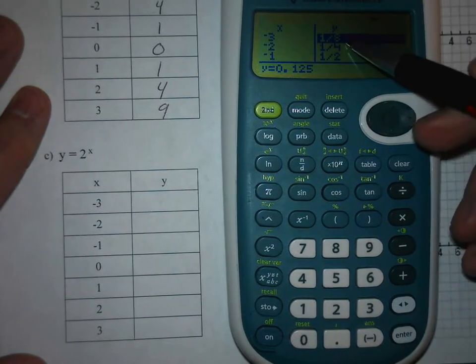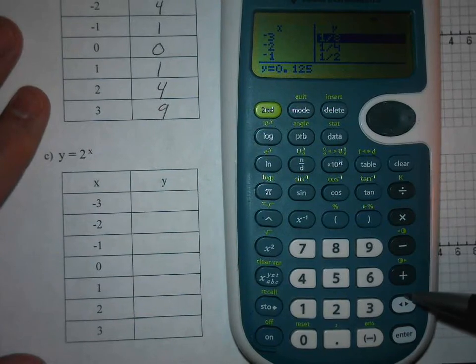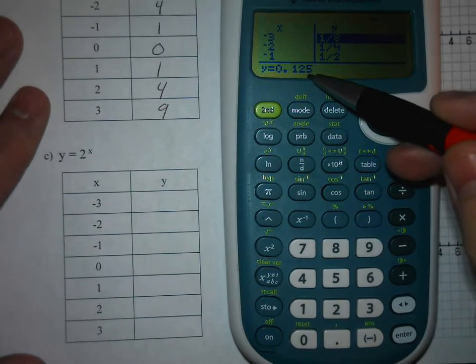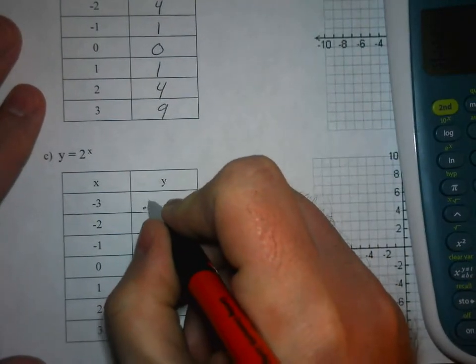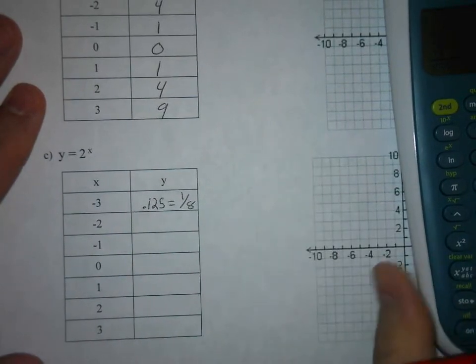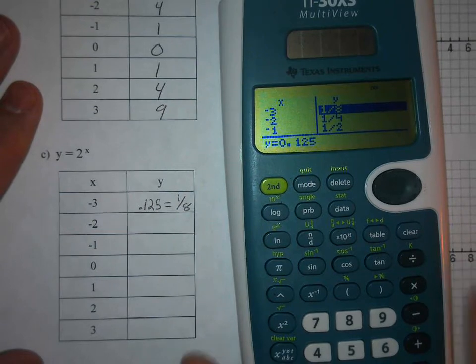So notice I'm highlighted on the 1/8, and when I press this double arrow button right here, it gave me 0.125. So plotting it on the graph is 0.125. That might be easier to plot than 1/8, because sometimes students have a hard time with fractions.